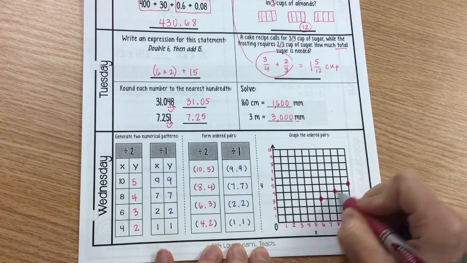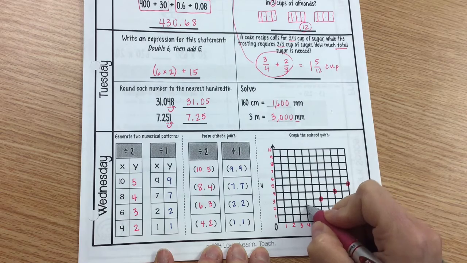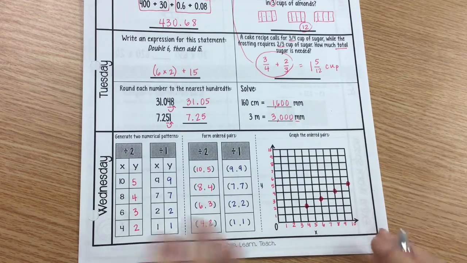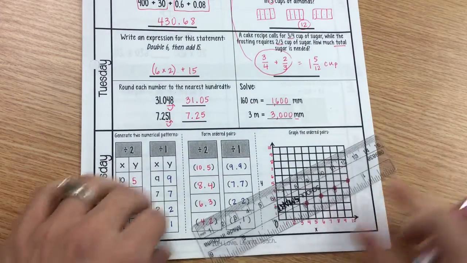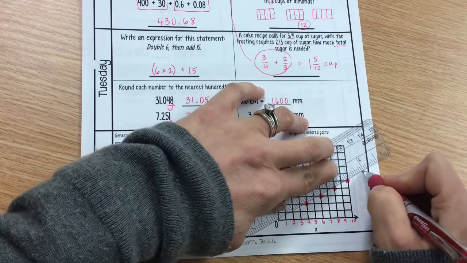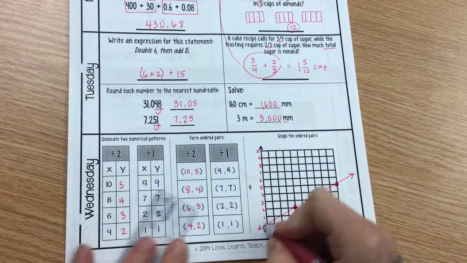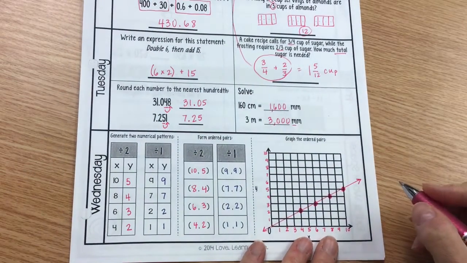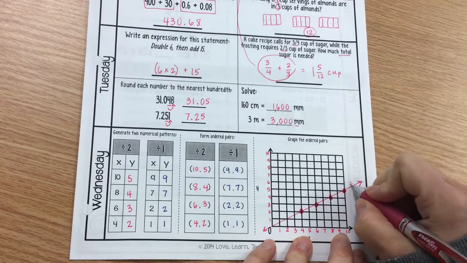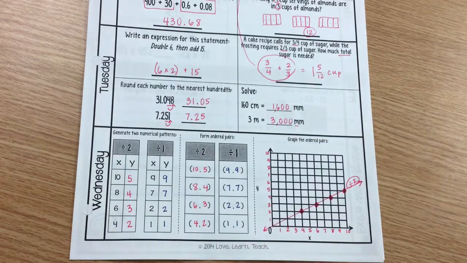So far I can see they're creating a line. Over 4, up 2. So I'm going to go ahead and connect them and label my line. And this line is just going to be labeled divided by 2, because that's what our function is.